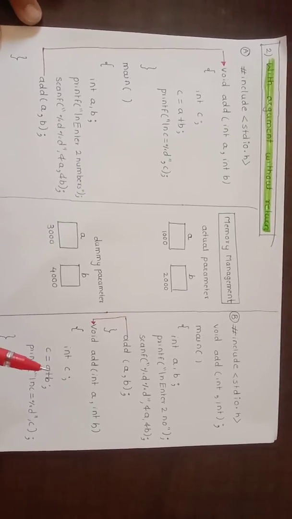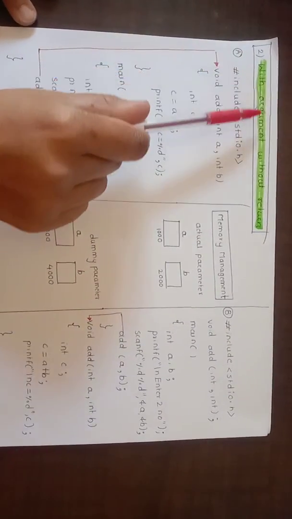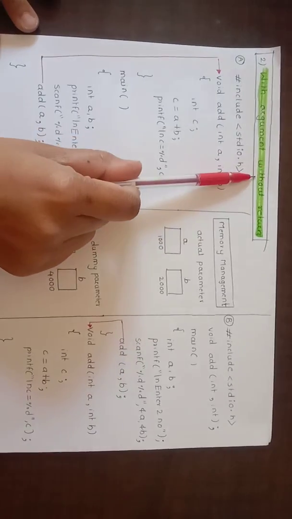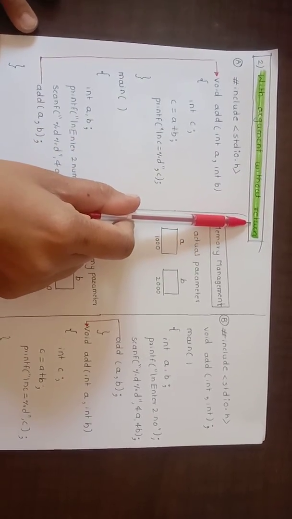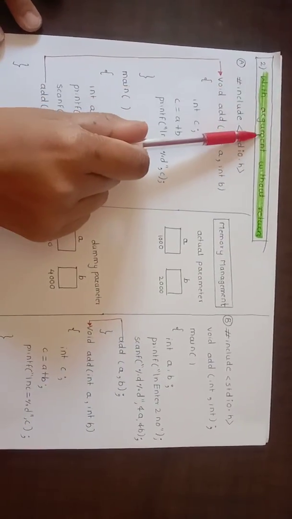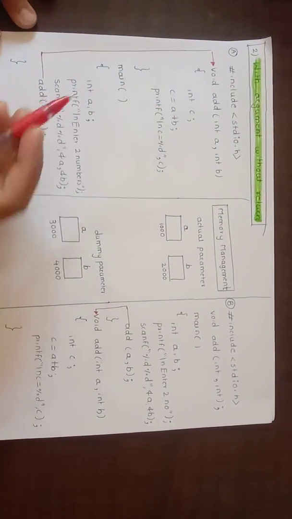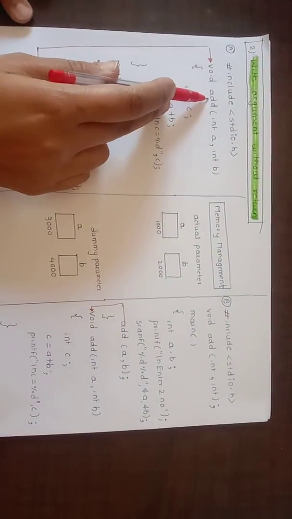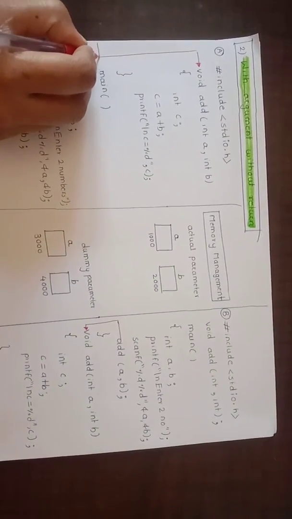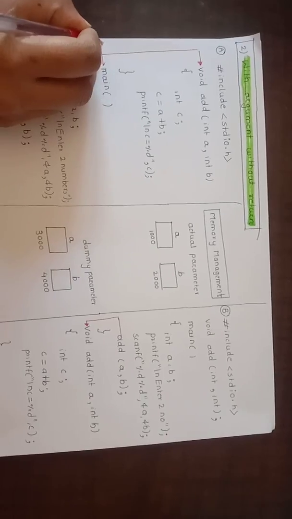Now the next category, with argument, without return. Now with argument means what? The calling function passes some values with a function call. See now, here your execution starts with a main function.